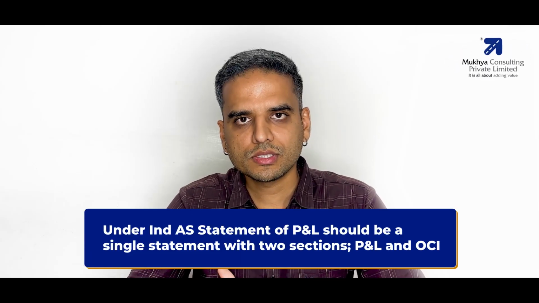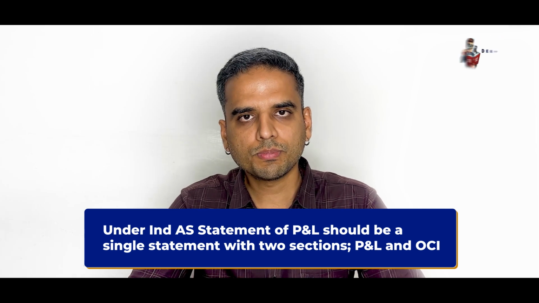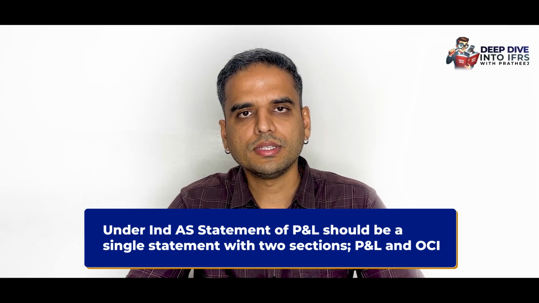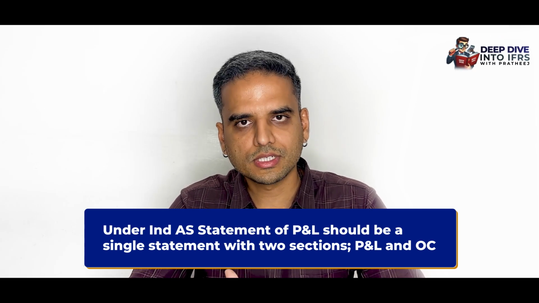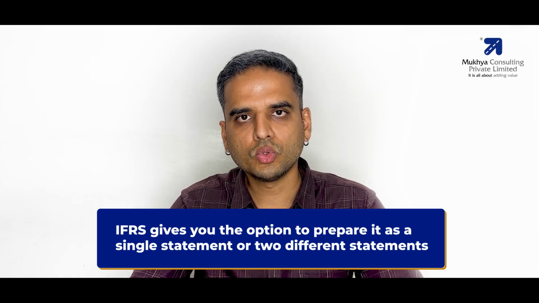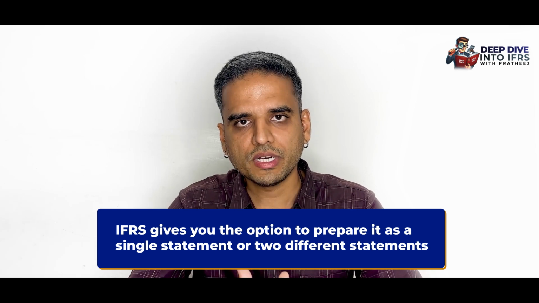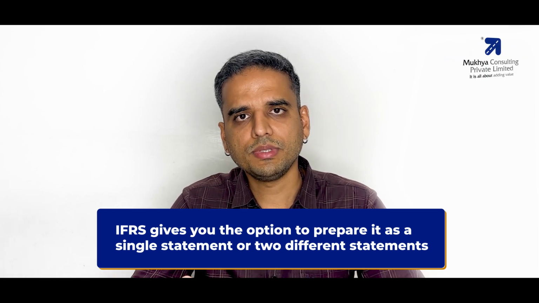The second difference is that under Ind AS, the profit and loss account statement has to be one statement comprising of two sections. The first one being the profit and loss section and the second one being the OCI or other comprehensive income section. When it comes to IFRS, you can either give it as a single statement having two different sections, that is P&L and OCI, or it can be two different statements, one P&L statement and the second statement being the OCI statement.